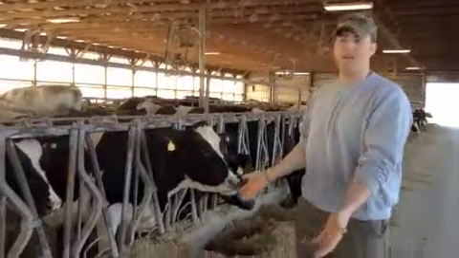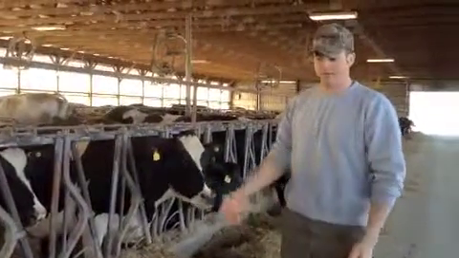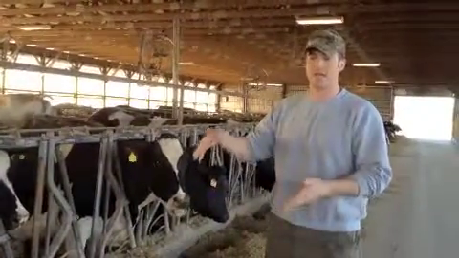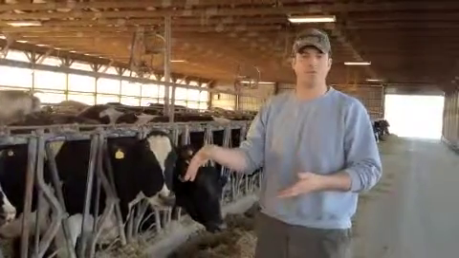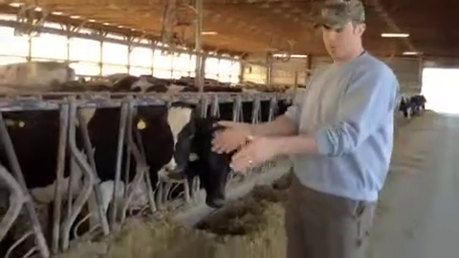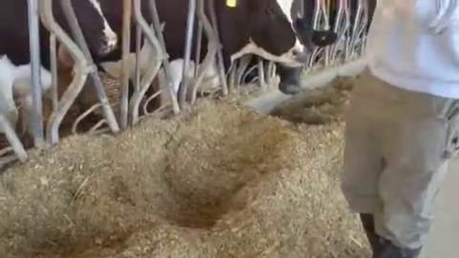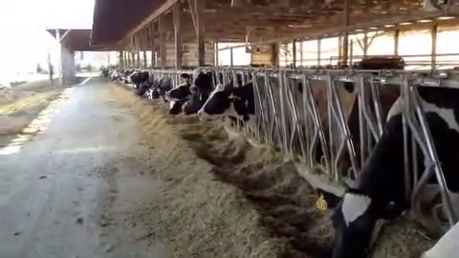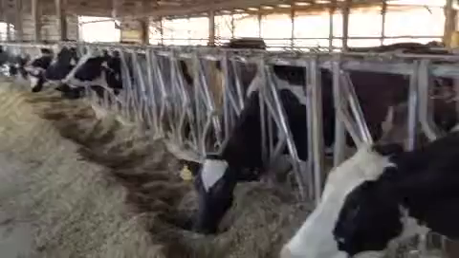This can be a very expensive proposition. So as a variable cost, this is something we manage very intensively, where this bunk here needs to be empty by tomorrow morning. This group of cows is going to eat all this feed all the way down this line by tomorrow morning at about 7:30 when we feed them again. Wow. Okay. Well, Jeremy, that's a great example.